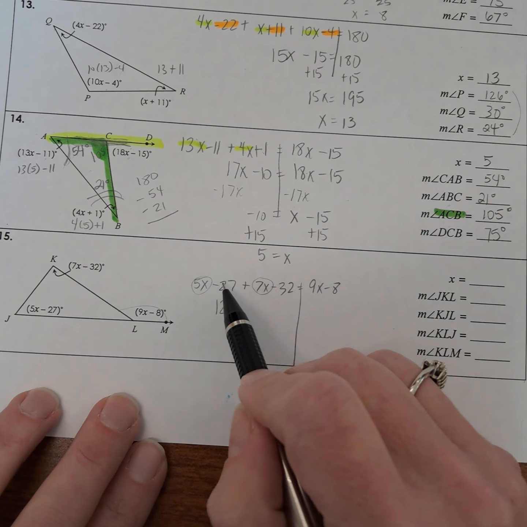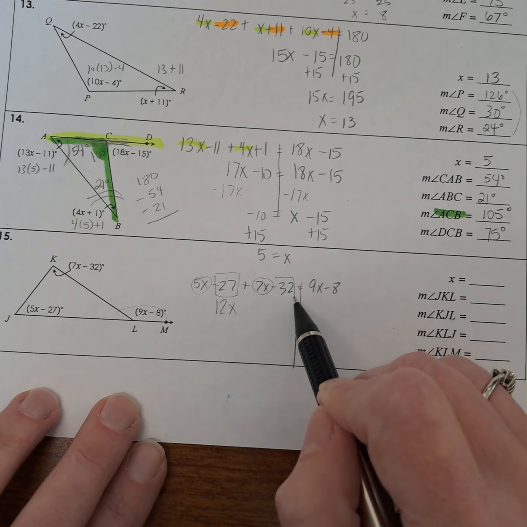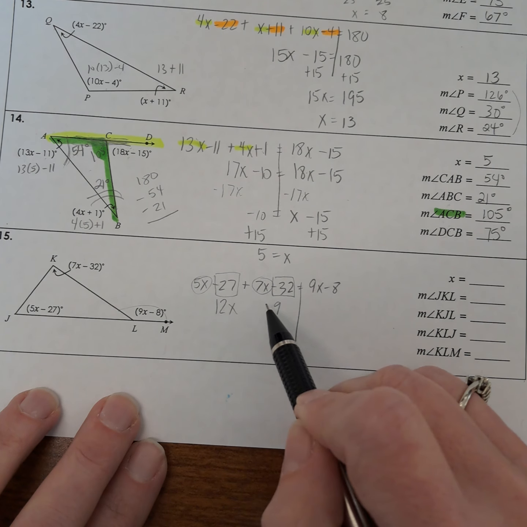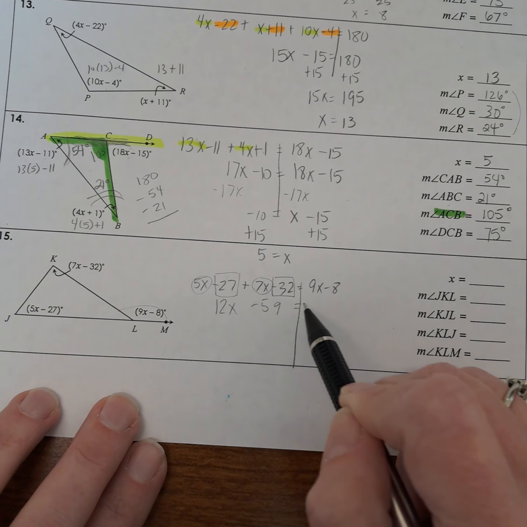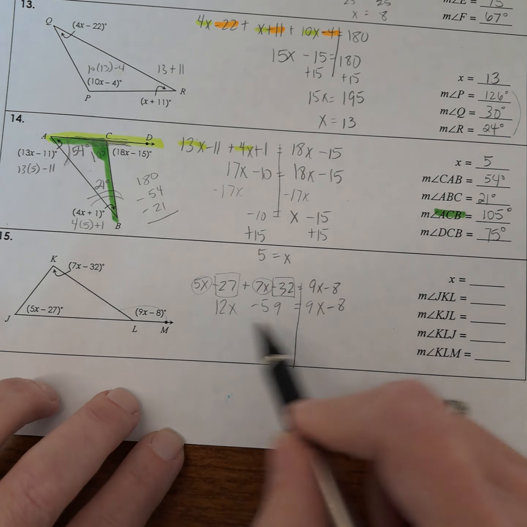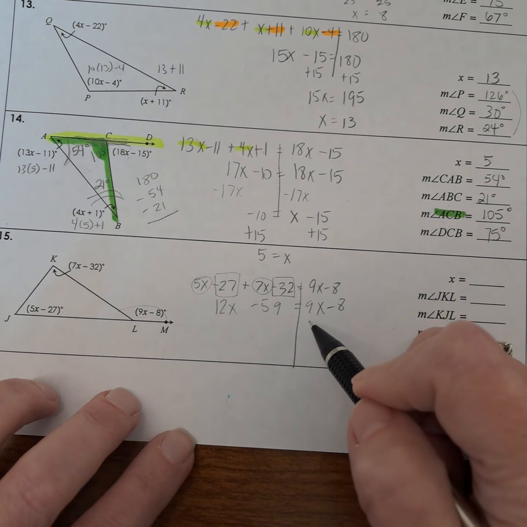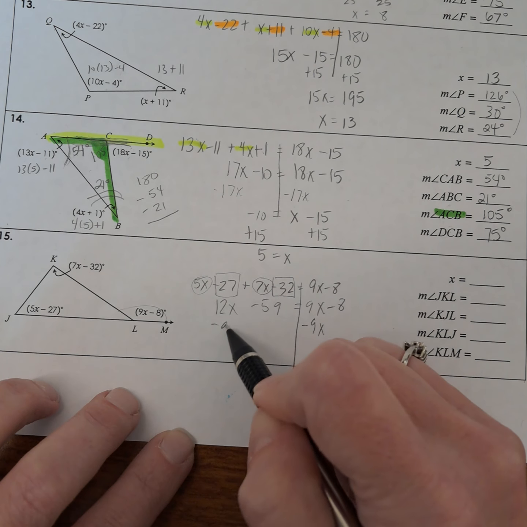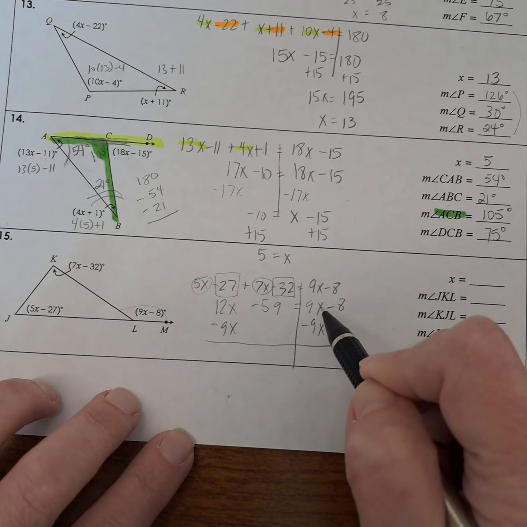Like terms. I don't care what you move. I move the small x first. And I tell my students that.